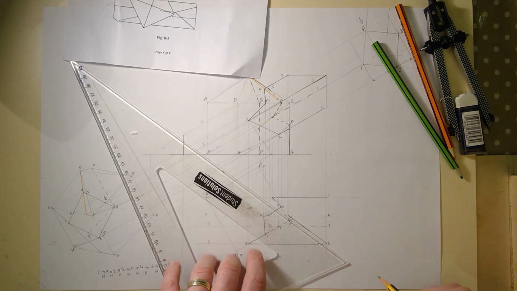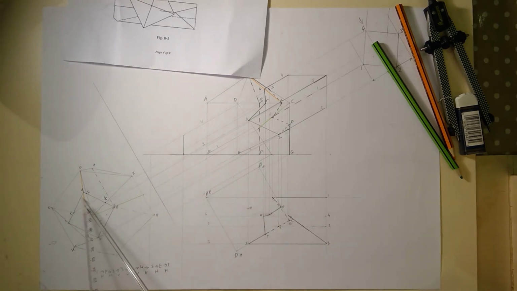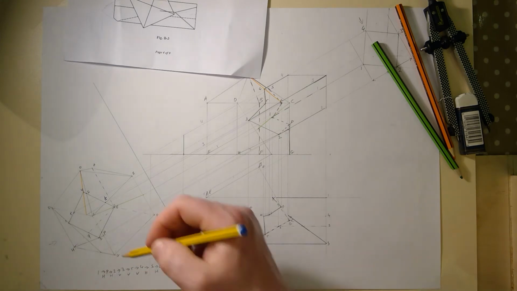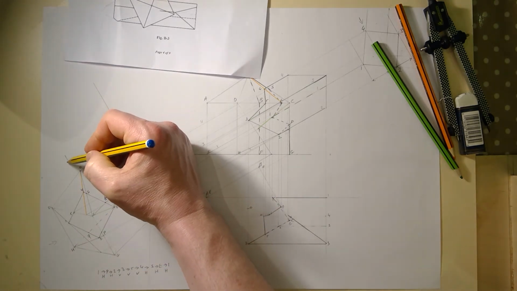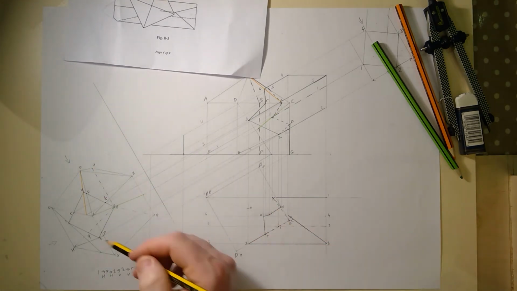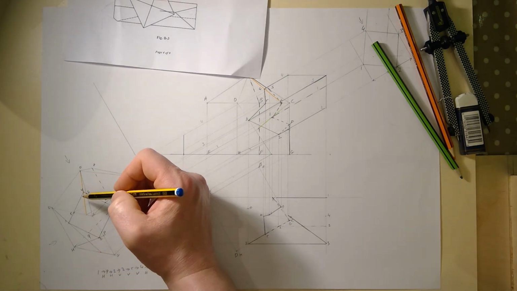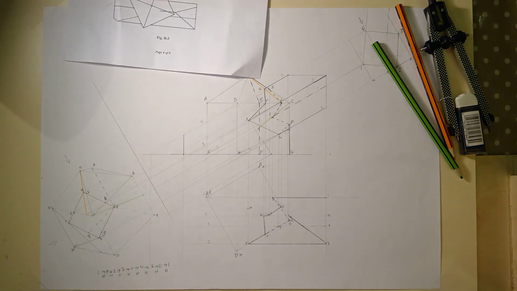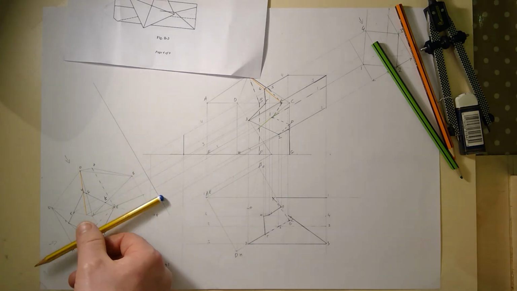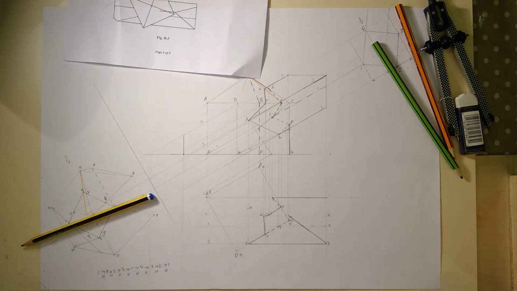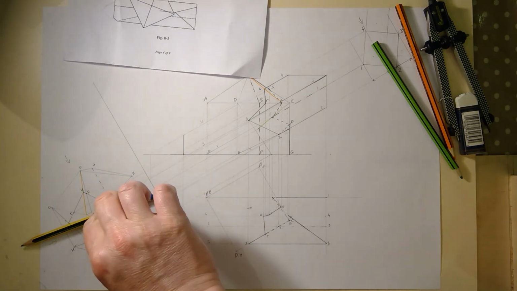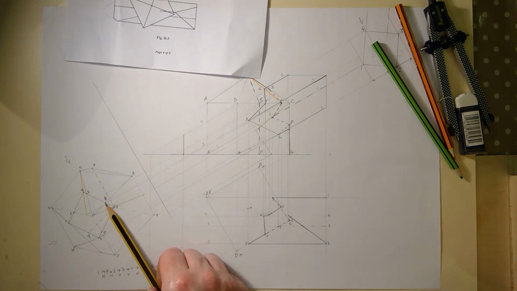If we're looking at our auxiliary view over here, you're looking straight down the top, obviously it's a plan, so we can see it does go straight to edge 3. As we're looking down on top there, it's going to be off more or less by that distance there.